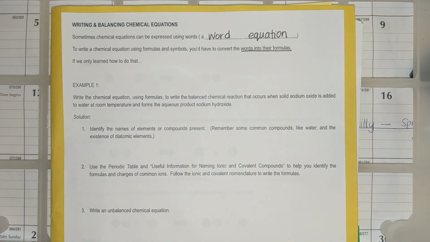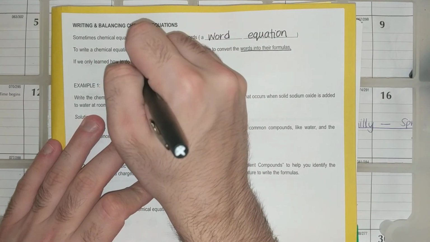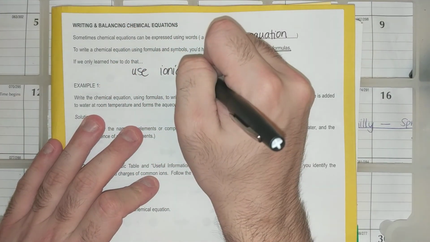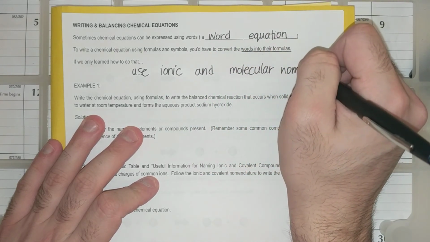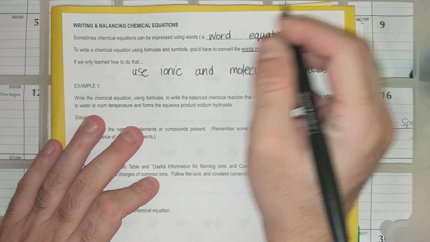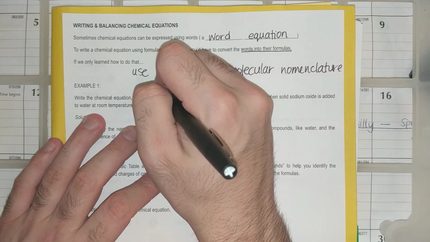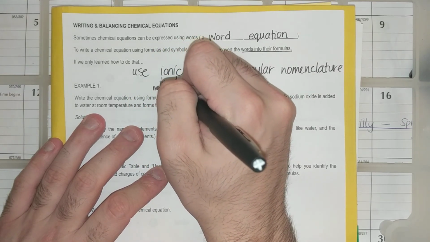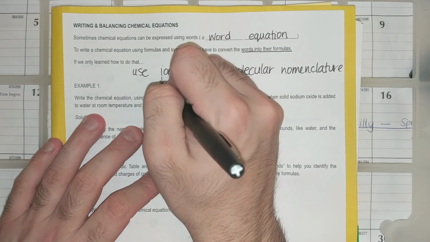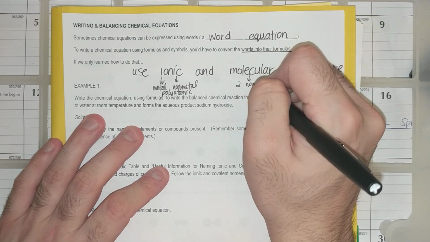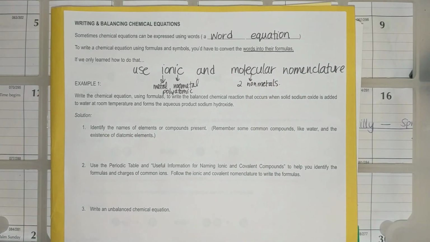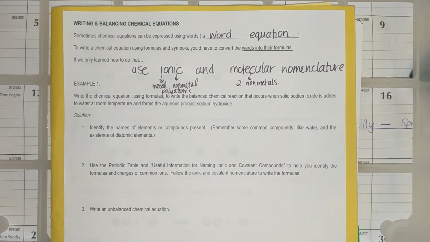If we only learn how to do that, guess what? We did use ionic and molecular nomenclature. Now remember, for ionic compounds, I'll have metal, nonmetal, or even polyatomic ion. For molecular, I'll have two nonmetals. Okay? And so now we're going to do an example of what I expect you to be able to do, from writing a word equation to a chemical equation to balancing it.